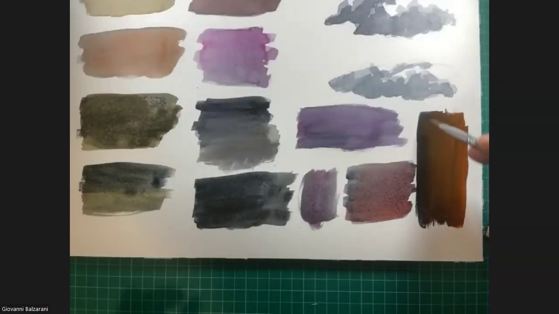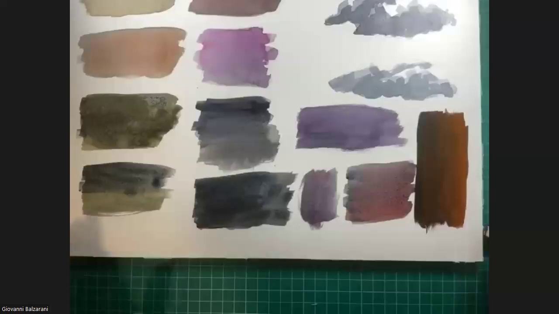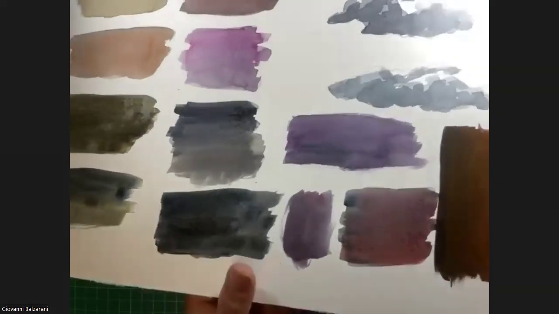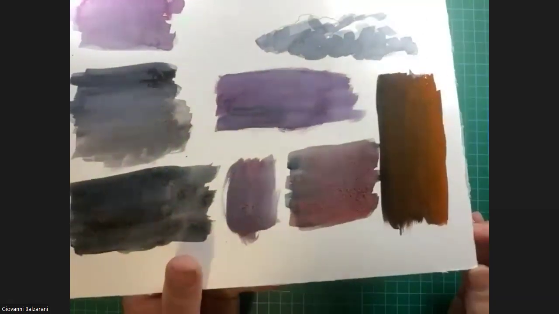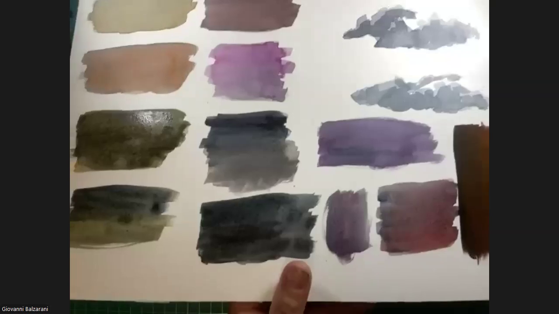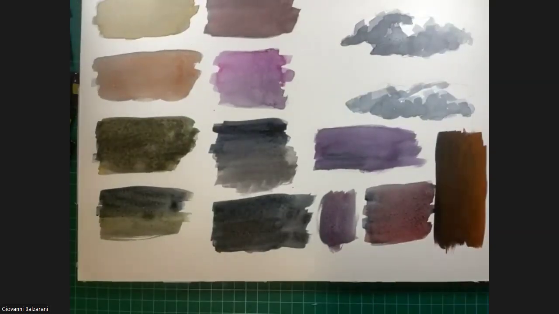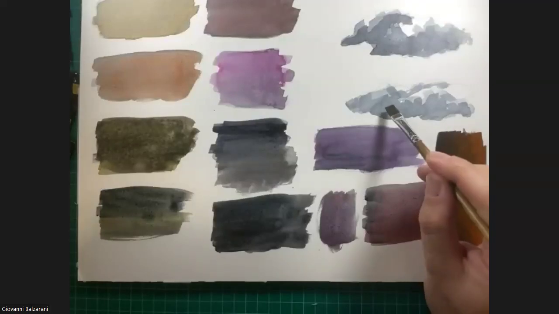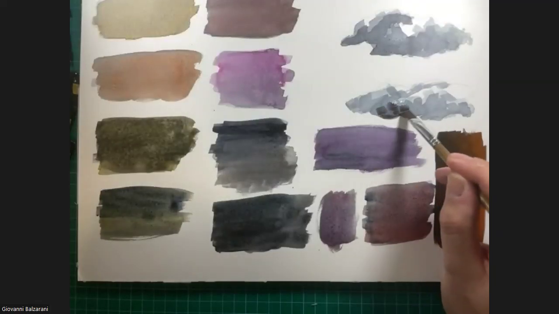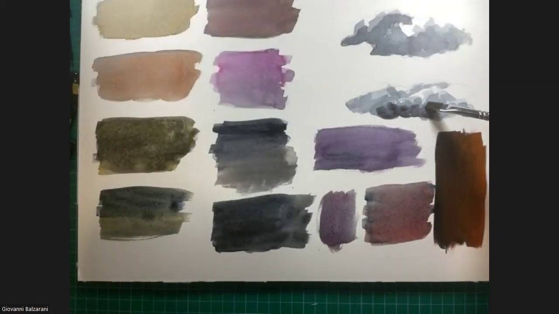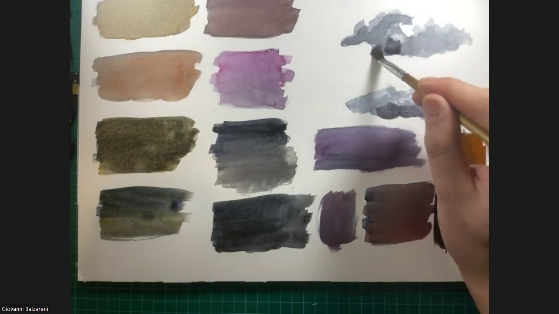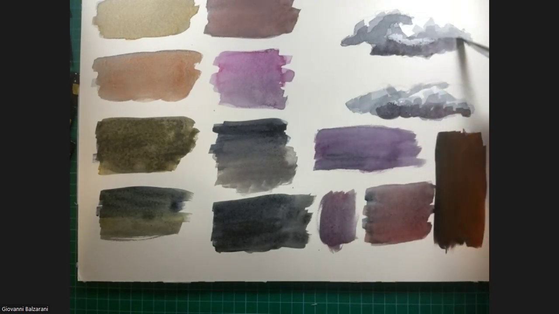And create this beautiful shade of brown with Payne's gray, and apply the last on my cloud. Last shade. This is desaturation, very desaturation mode. More glazing, glazing, glazing.